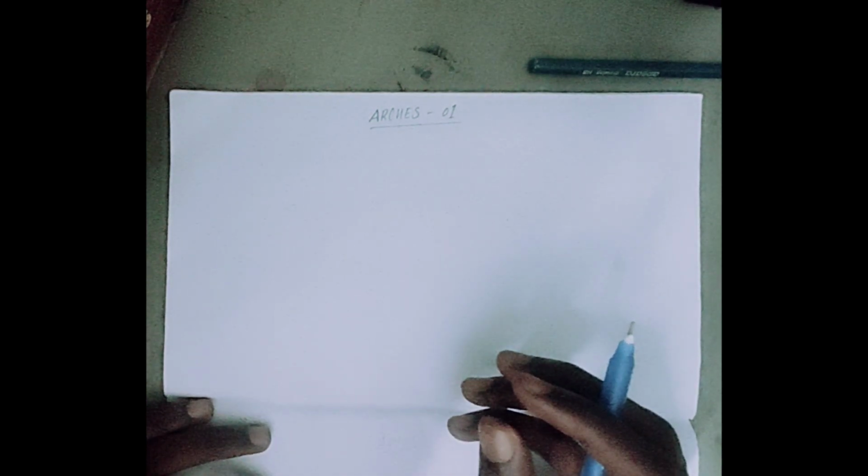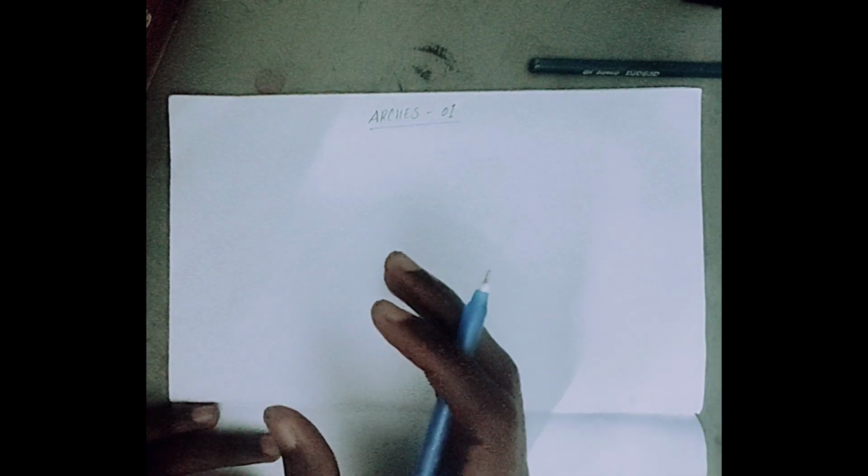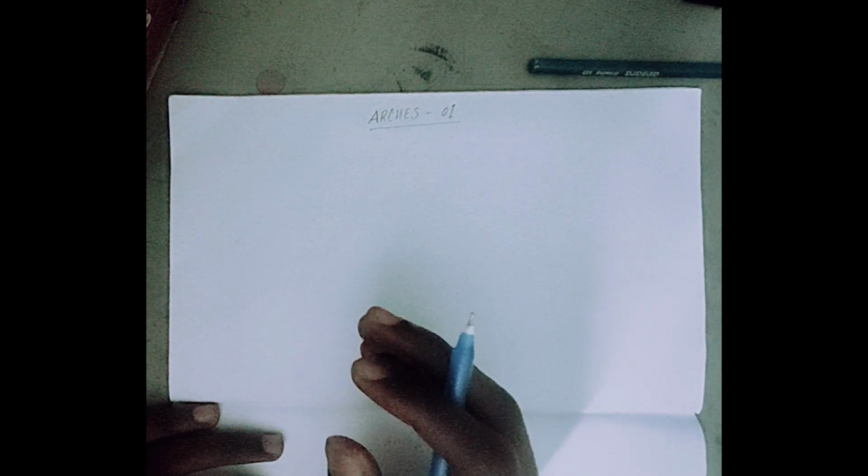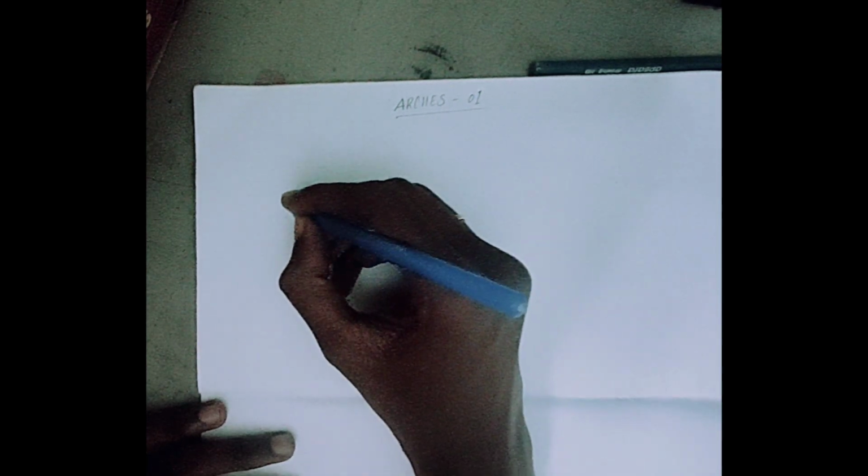Now, if we define an arch in engineering terms, arches are structural members which are predominantly subjected to compressive forces and resist lateral movements. Now we understand what this definition is.